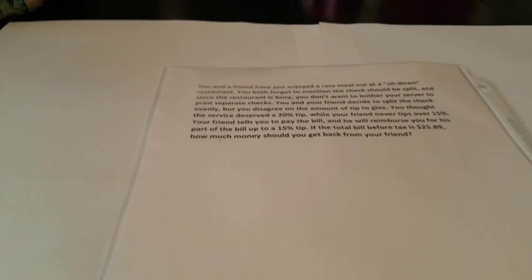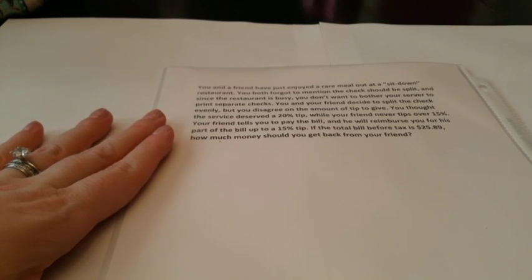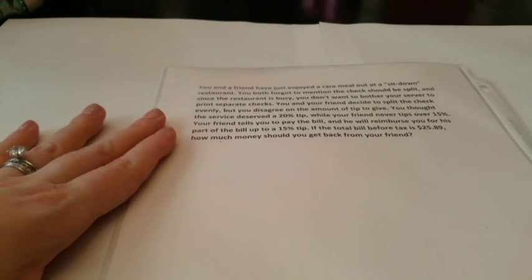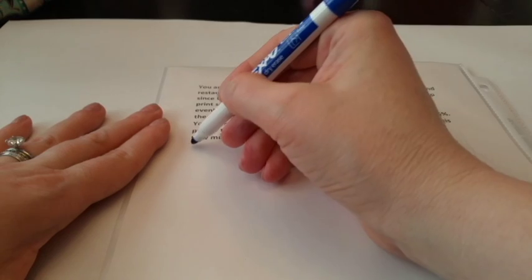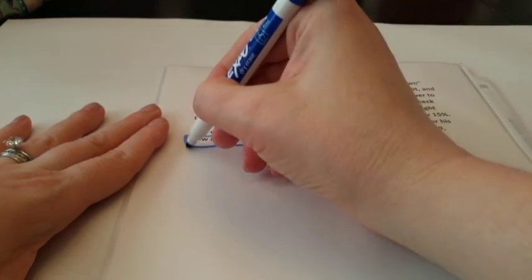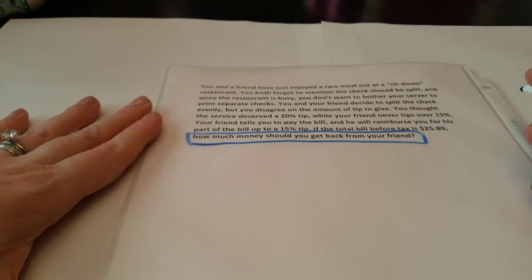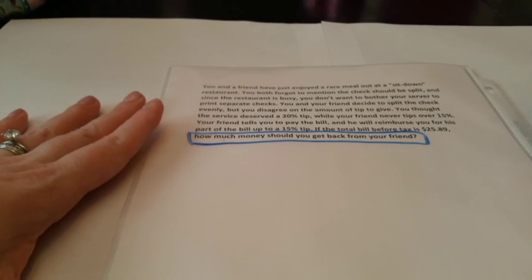Again, I want to put a box around the question that we are being asked, and what we're looking for as far as our solution. And this time it happens to be at the very end of the problem, which is nice. Sometimes, like our first one, they're kind of buried in there before the details. So, okay, let's look at some of the other information we have.